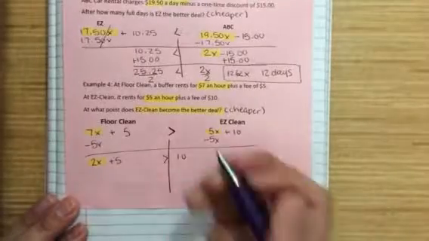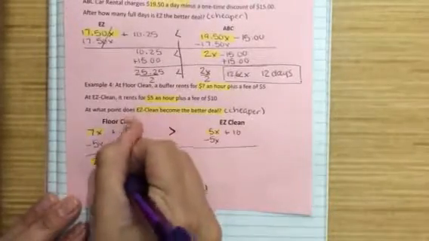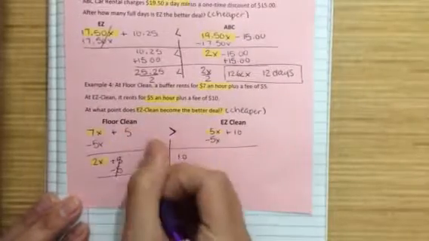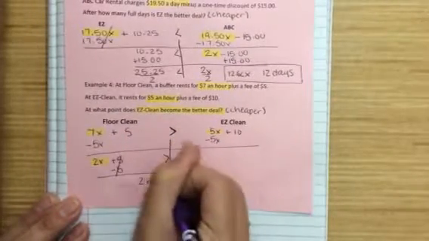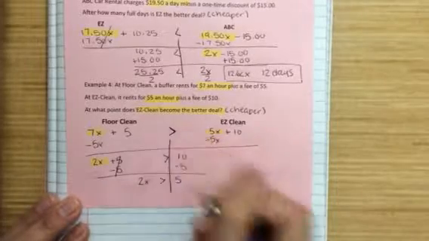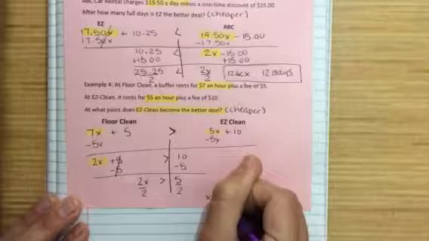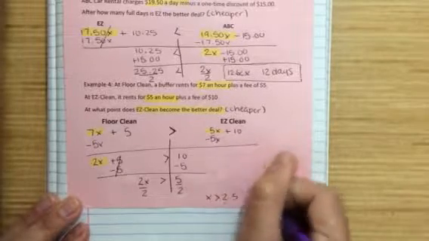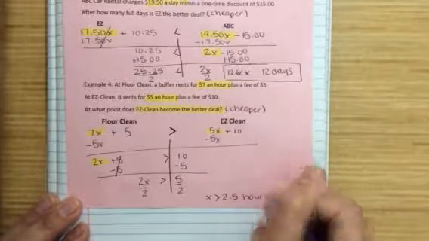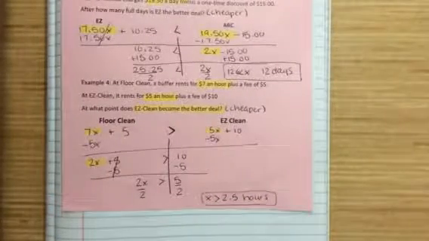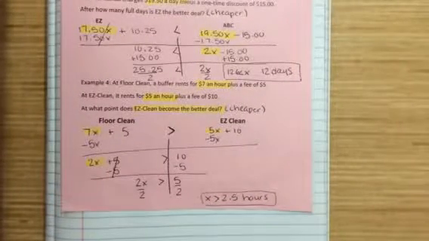That is a plus 5, so the opposite is to do minus 5. So 2x greater than 5. And when we divide by 2, we get that x is greater than 2.5 hours. So after 2.5 hours, Easy will be the better deal.